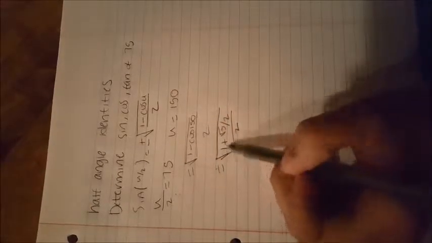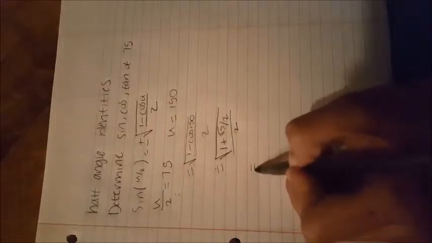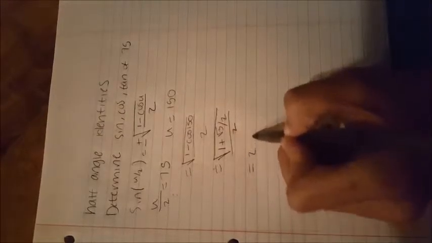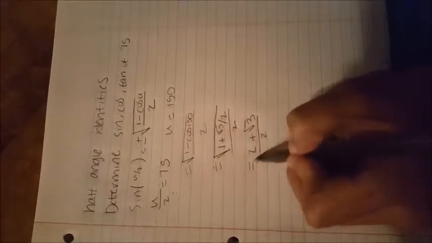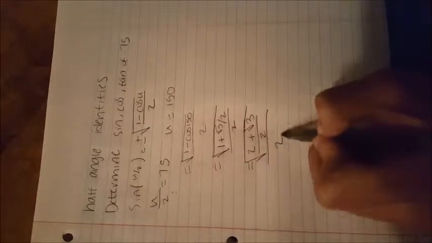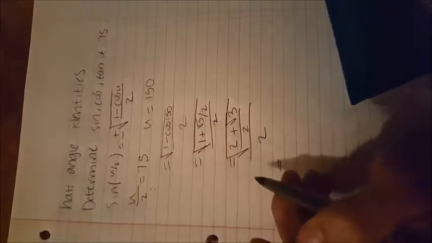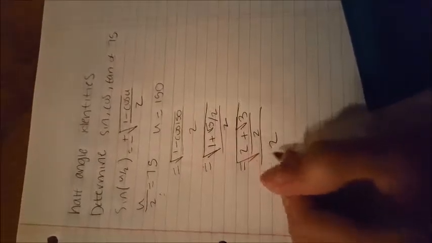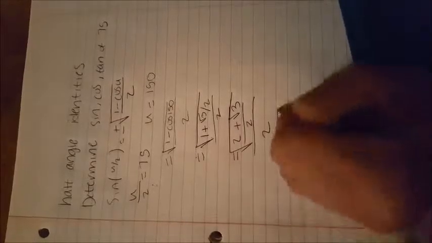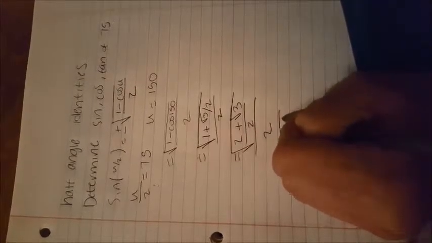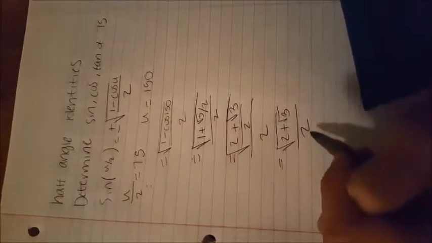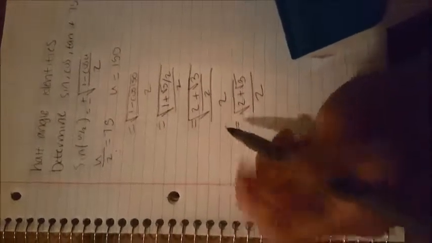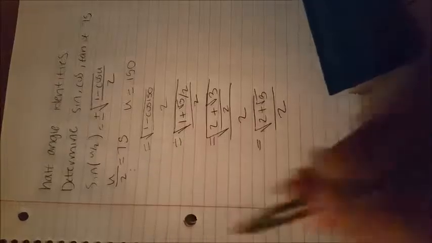And then you find the common denominator, and you get (2 plus square root of 3) over 2, all over 2. And then you do keep, change, flip, and you get square root of (2 plus square root of 3) over 2. And that's your answer for sine.